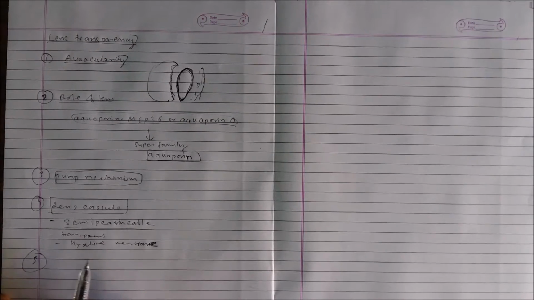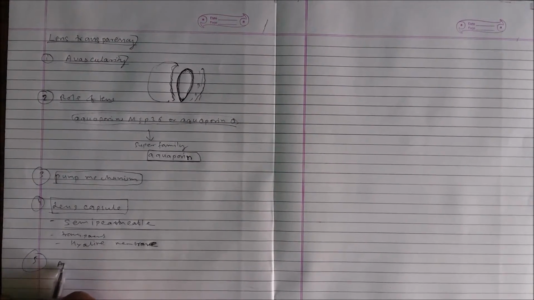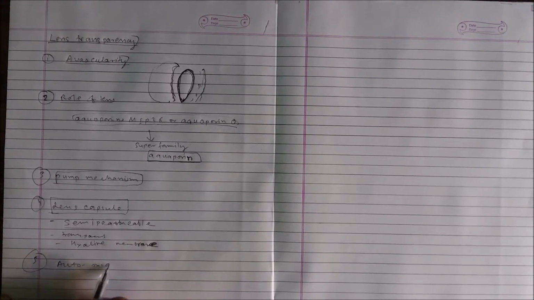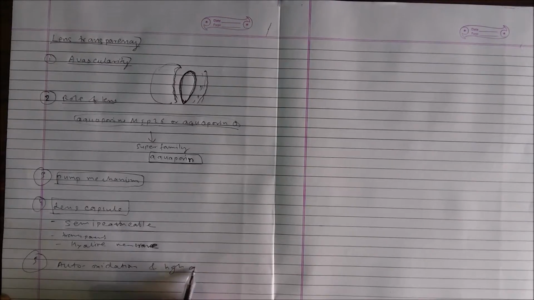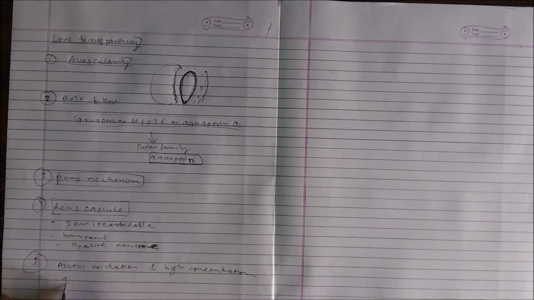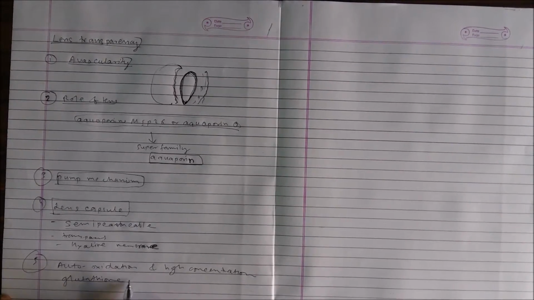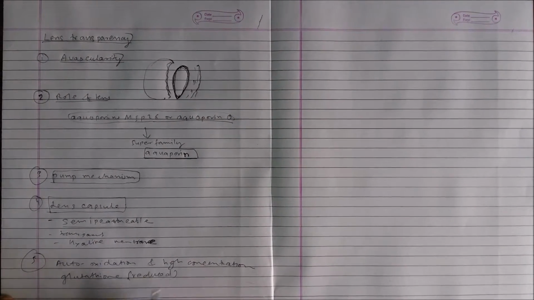And the fifth reason is auto-oxidation and a high concentration of glutathione. Yes, not oxidized glutathione, rather a high concentration of reduced glutathione. And yes, these are the things.